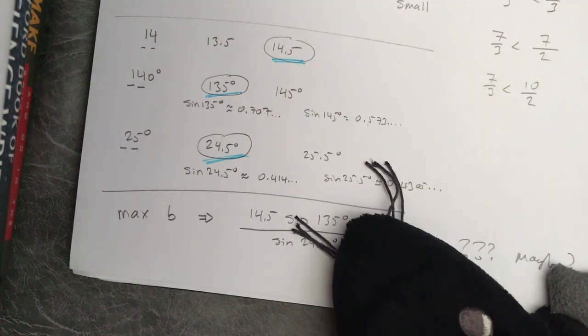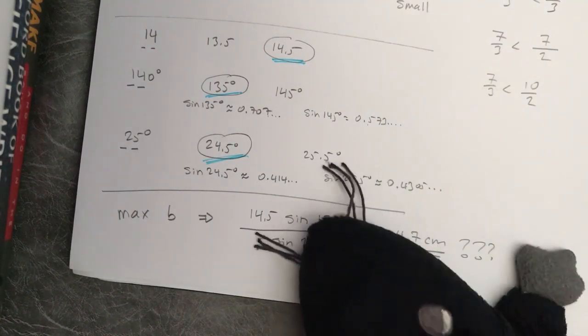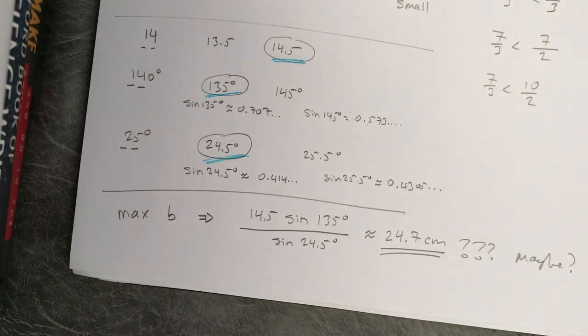Shred. Don't shred my math. No, you can't chew on my math. Get off my math, Zeke. Okay, so there you have it.